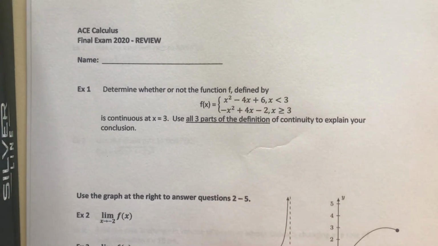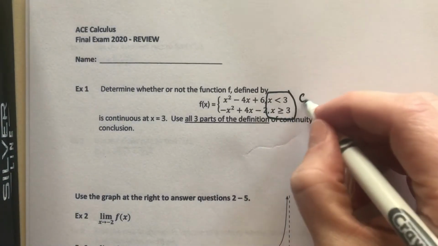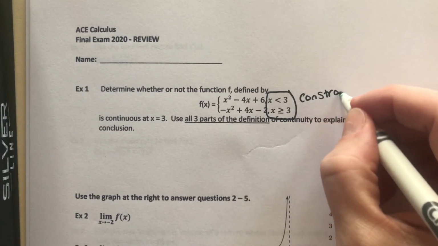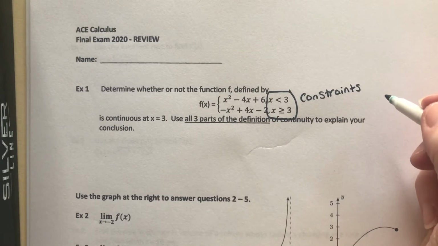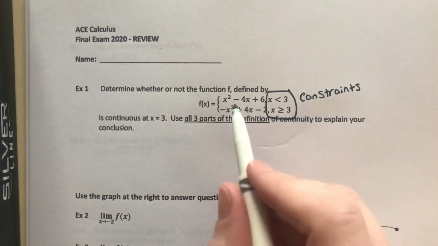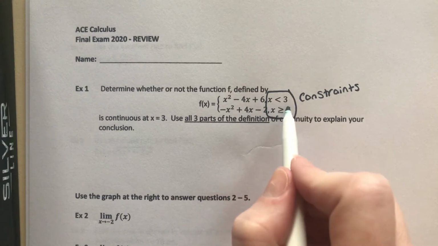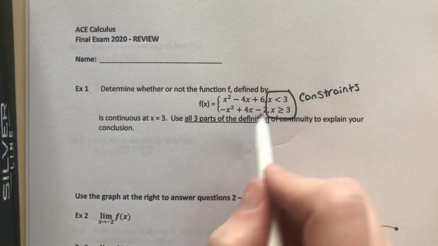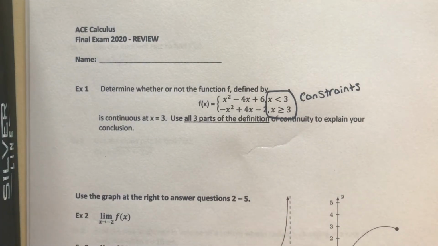Determine whether or not the function f is continuous, defined by a piecewise function. Now over here, we have constraints. That tells us what part of the graph we're looking at. So for the first line, we're only concerned about when x is less than 3. And for the second line, we're concerned about when x is greater than or equal to 3. And the question is, is this continuous at 3?